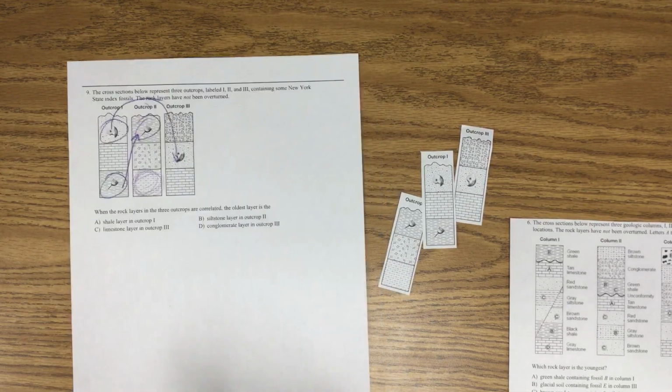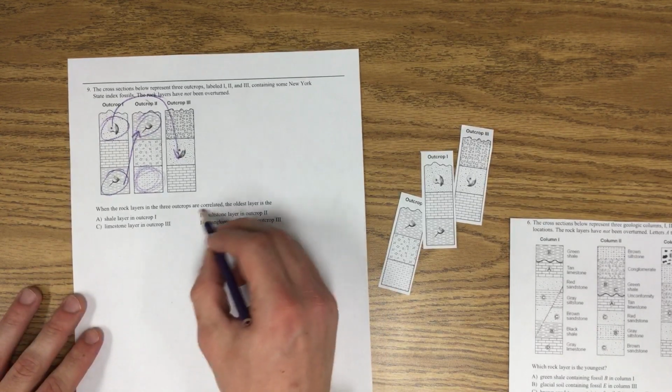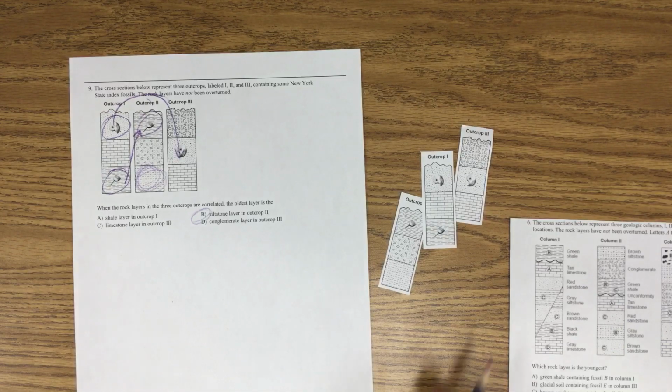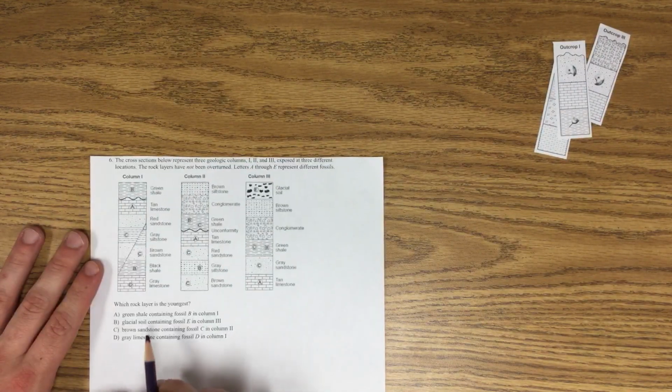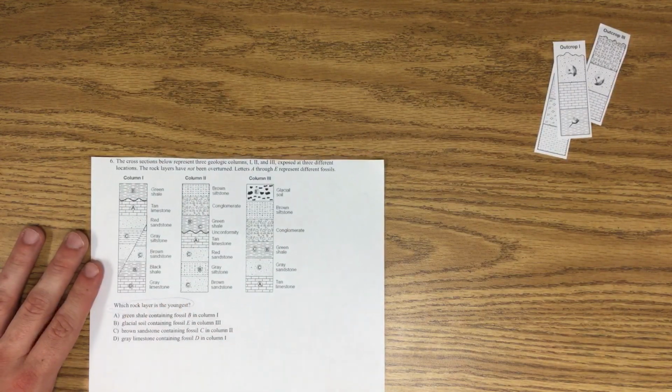So which layer is the oldest? It's going to be the siltstone in outcrop 2. All right? This is a little harder, a little more complicated than the last part. Here's another question. Which rock layer is going to be the youngest? That's going to be the one that's the highest.